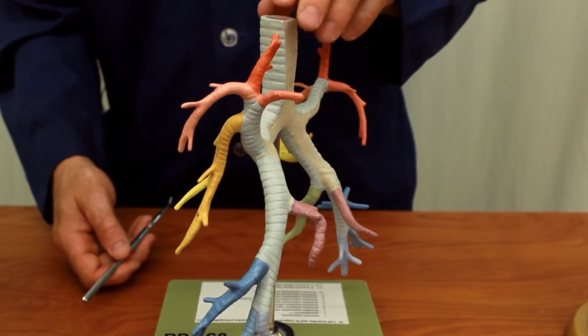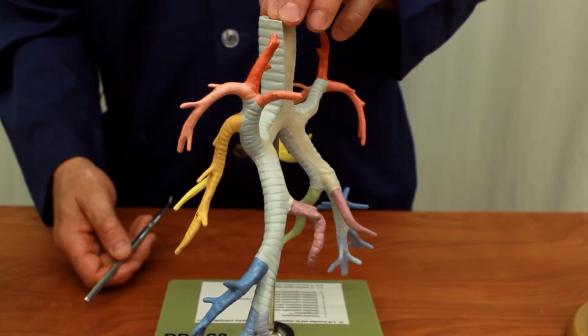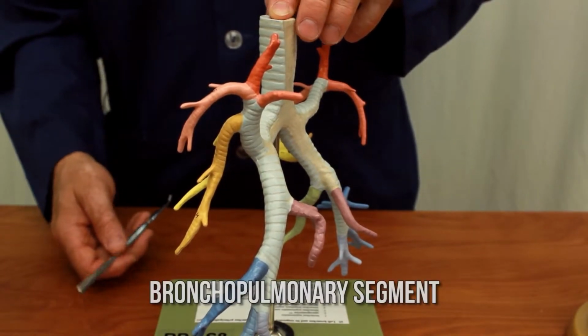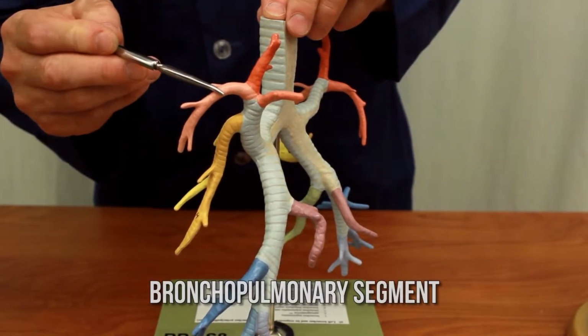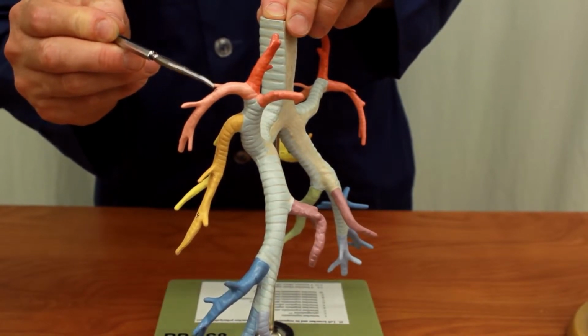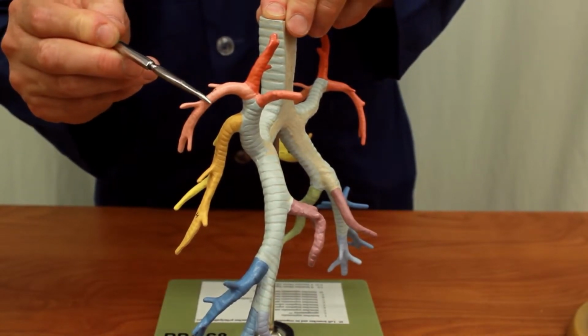The most important thing to remember about the tertiary bronchi is that they provide the air for a specific bronchopulmonary segment. So what we're saying is this tertiary bronchus provides all the ventilation for one specific bronchopulmonary segment.